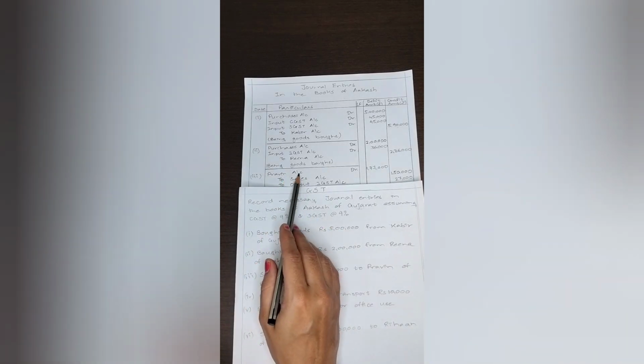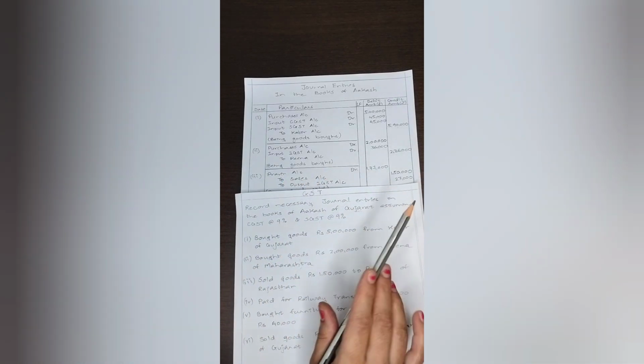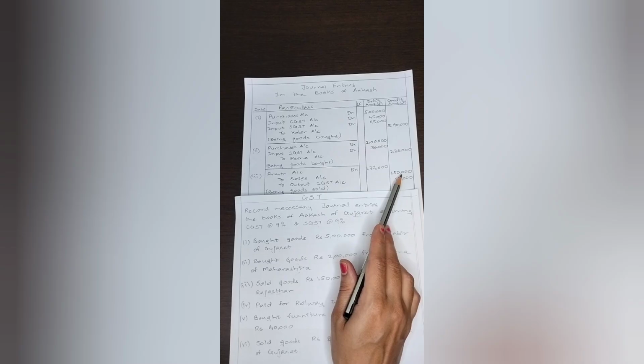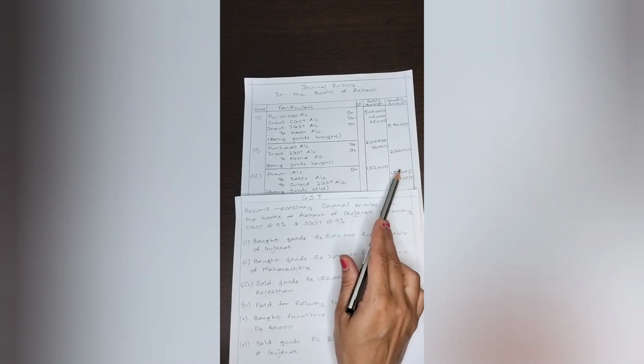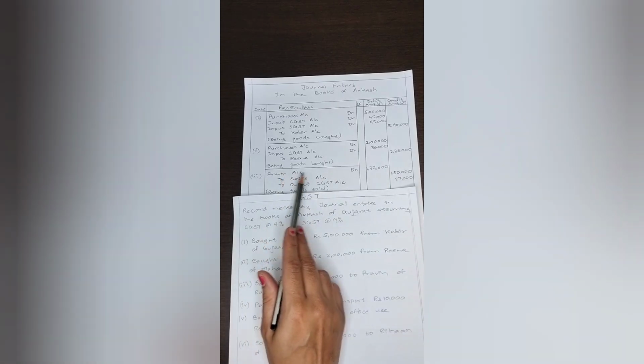Okay, so Praveen account debit. First, he will sell 1,50,000. 18% of 1,50,000 is 27,000. So, how much amount is he collecting from Praveen?